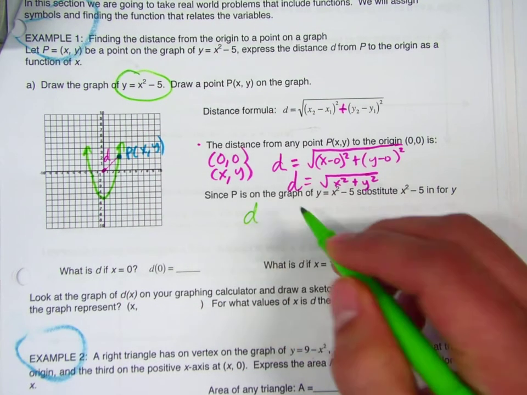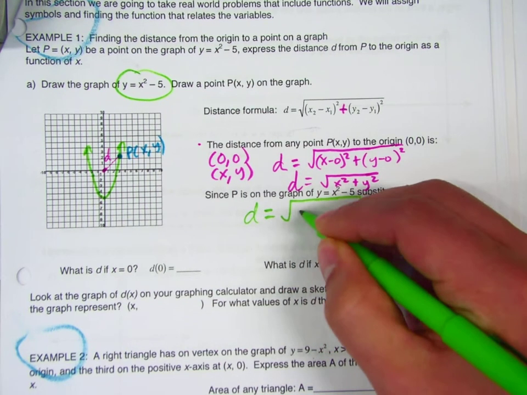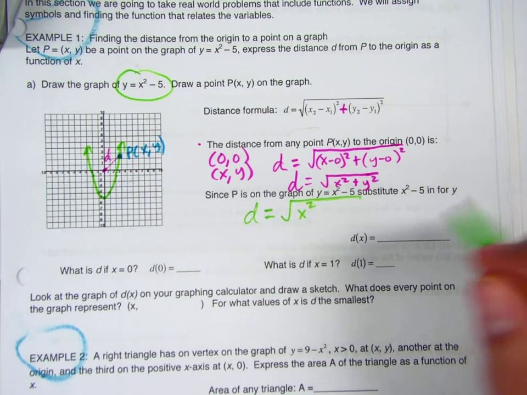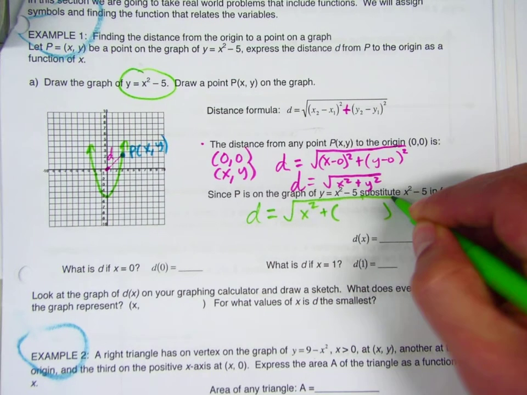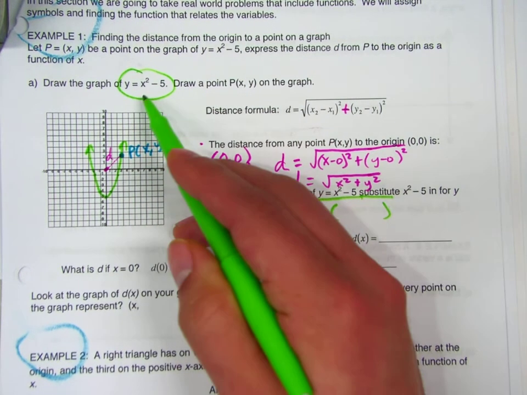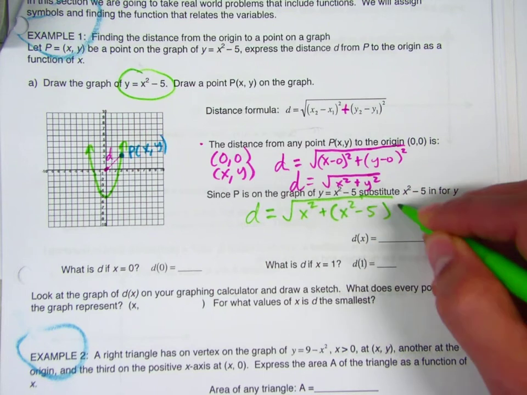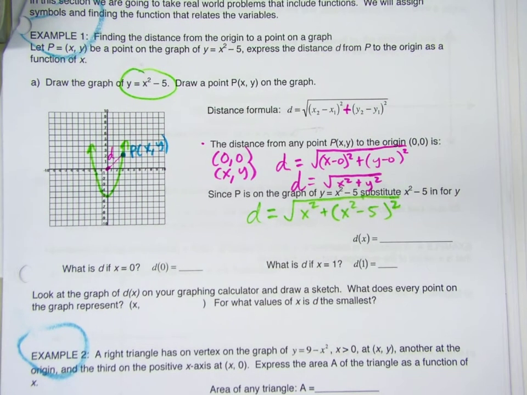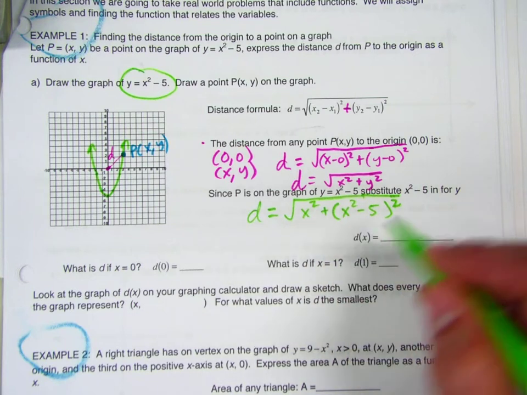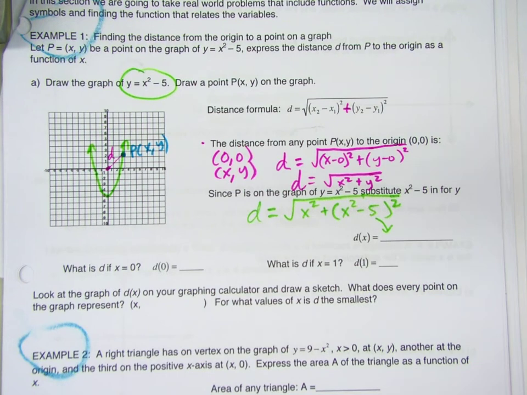So the next step we're going to have is that d is going to be the square root of x squared plus, and then now, instead of y, I'm going to replace it with x squared minus 5. And then that needs to be squared, obviously. Okay. Does everybody follow that so far? Okay, and this is your answer right here.